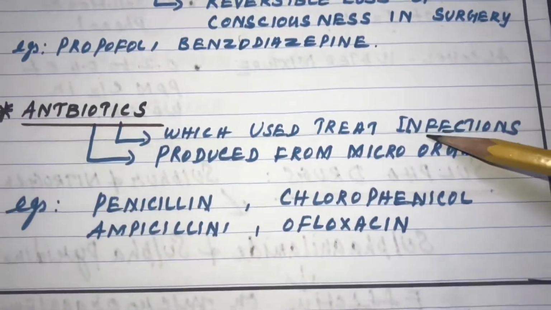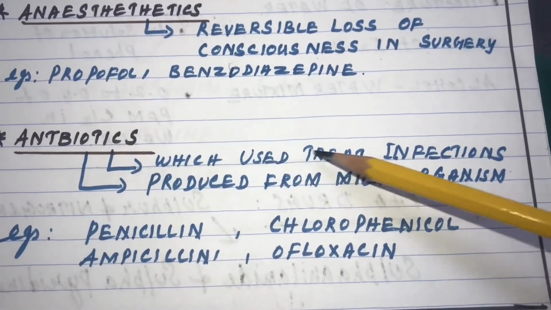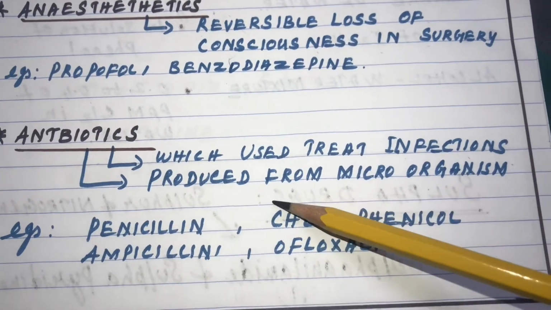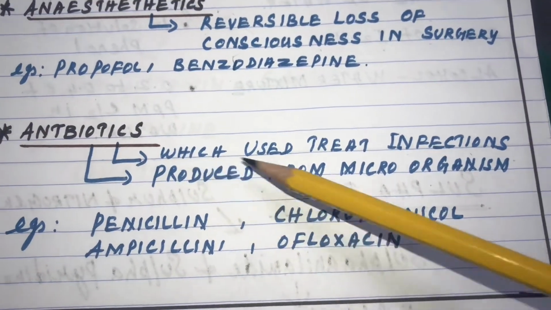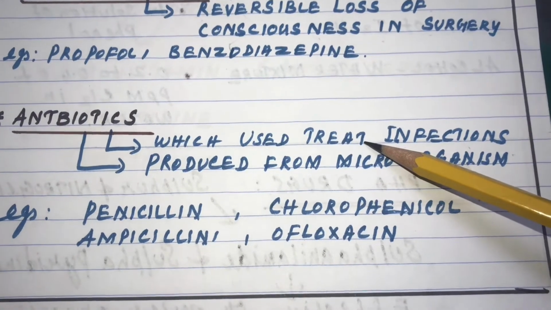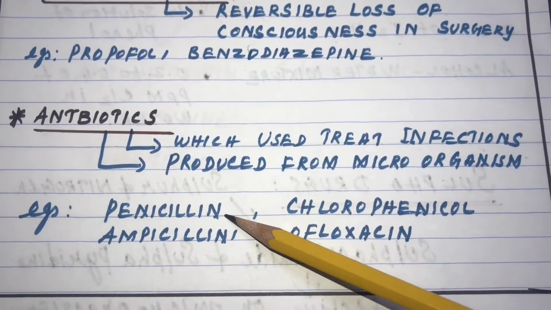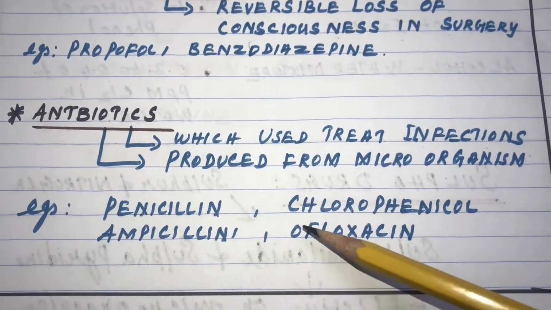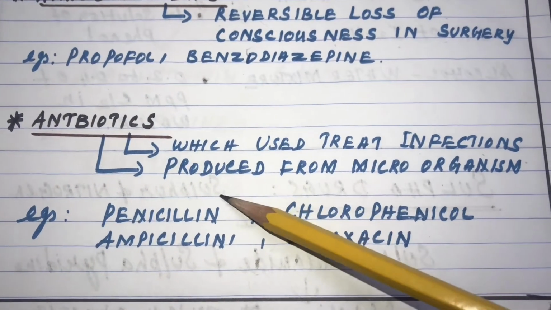Next one is, what are antibiotics? Antibiotics are used to treat infections and are produced from microorganisms. The substances, antibiotics, produced from microorganisms are used to treat infections. Examples of antibiotics: the queen of medicine, penicillin, chloramphenicol, ampicillin, ofloxacin.